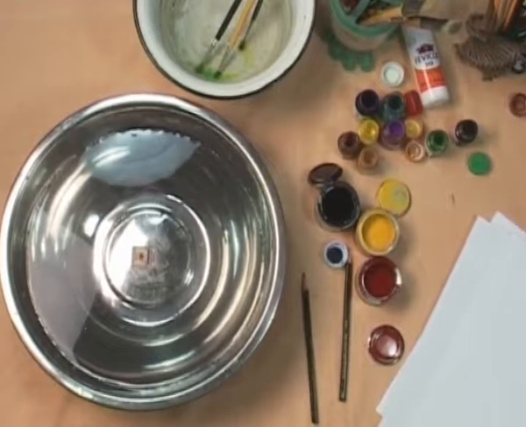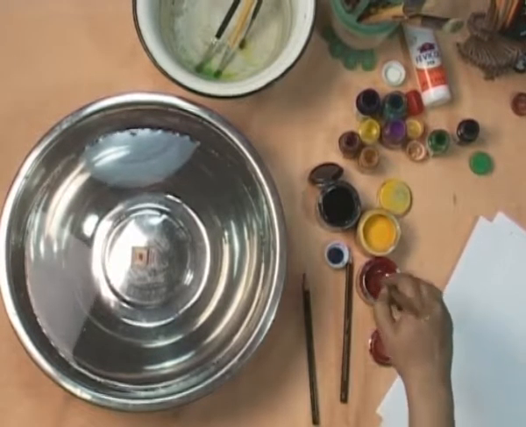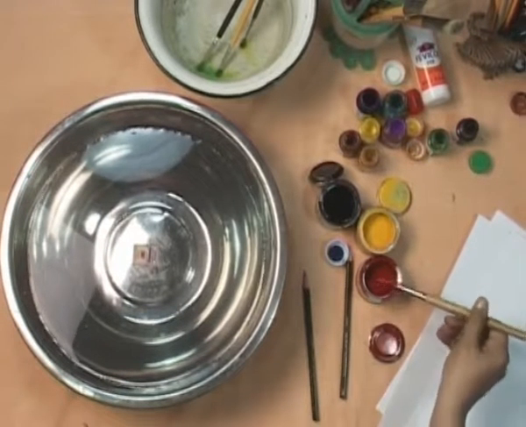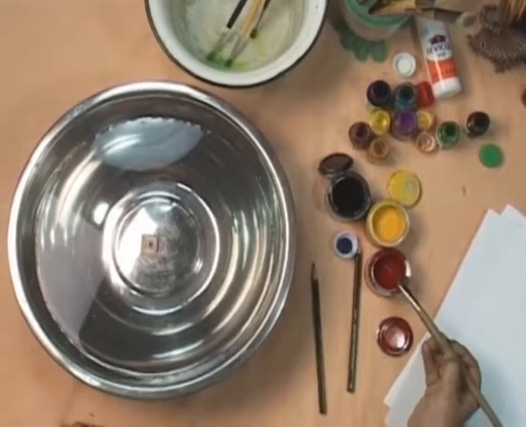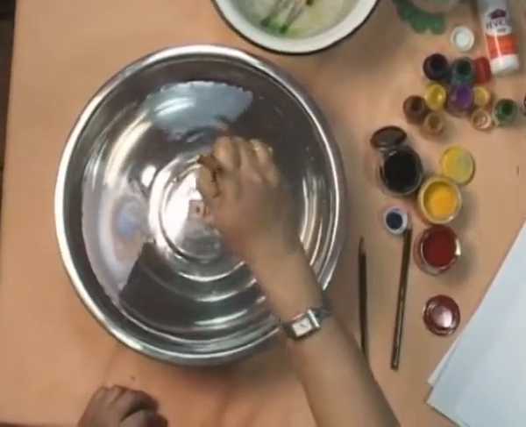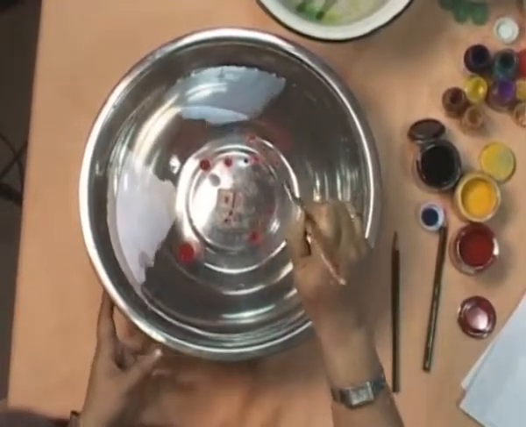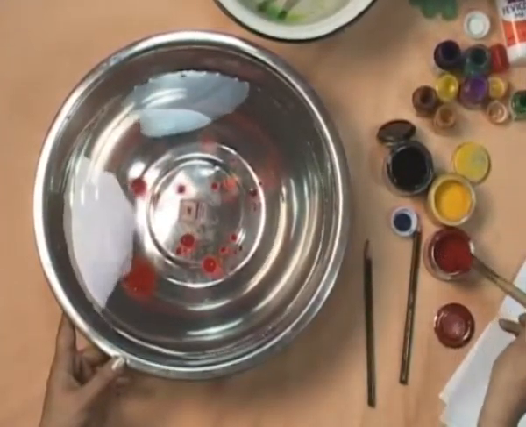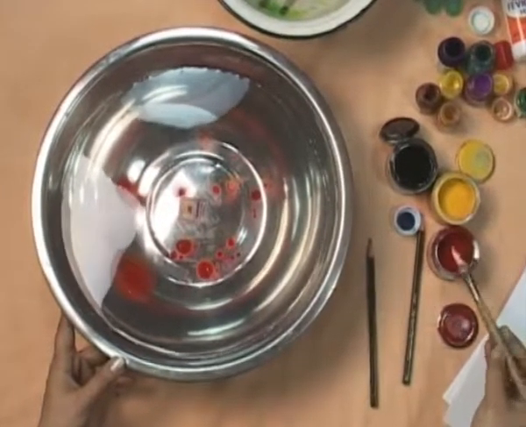Now, with the help of a brush, we will put some drops of colors in that bowl. You will find those drops of colors floating on the surface of the water.